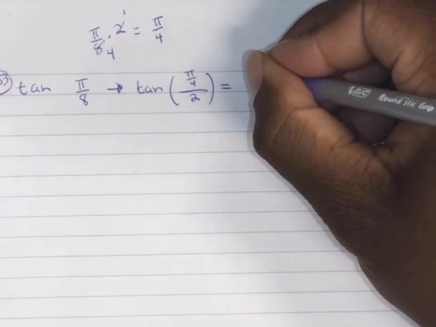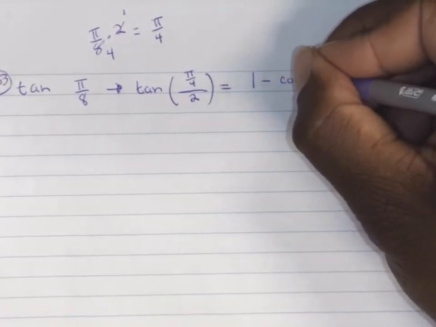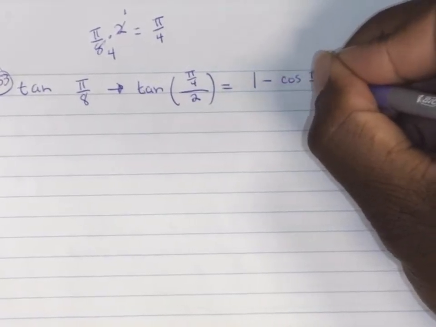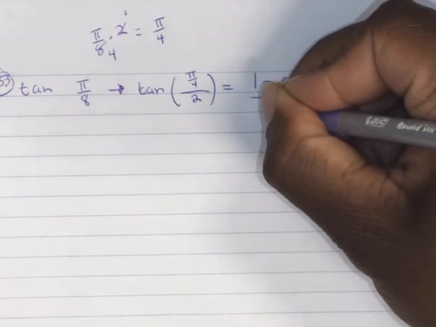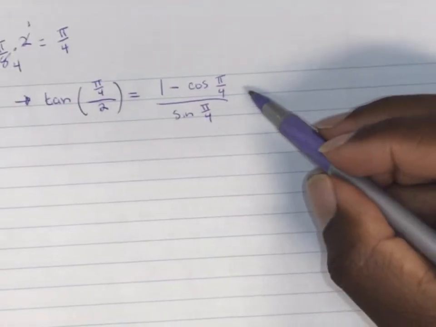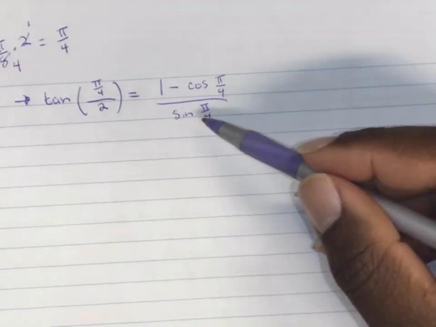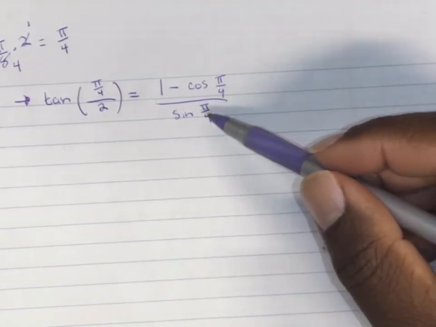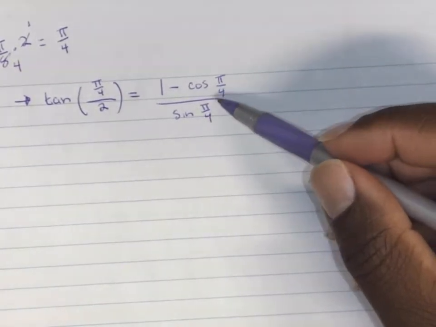I get 1 minus cosine of pi over 4 divided by sine of pi over 4. So pi over 4 is the 45. At each one of these angles, the coordinates are the same. Sometimes the sign matters, but in the first quadrant, both of these are root 2 over 2.